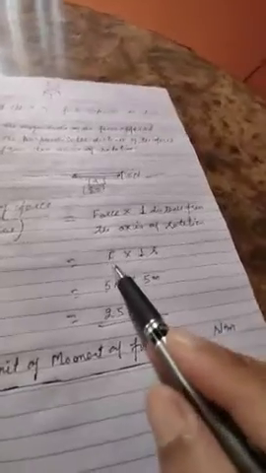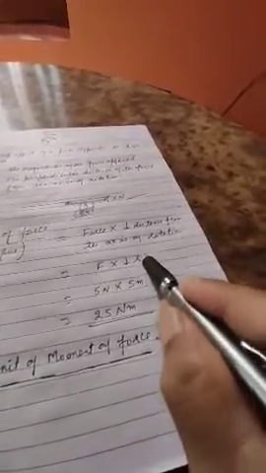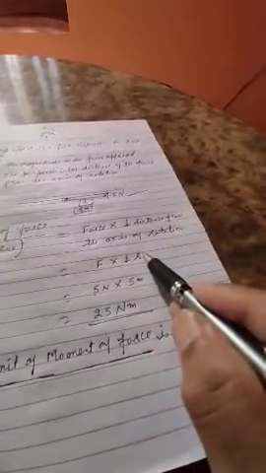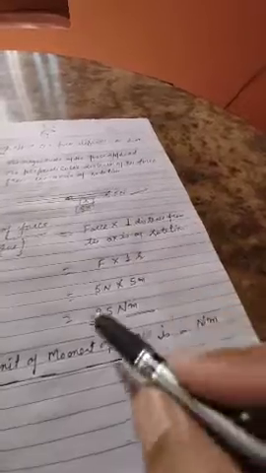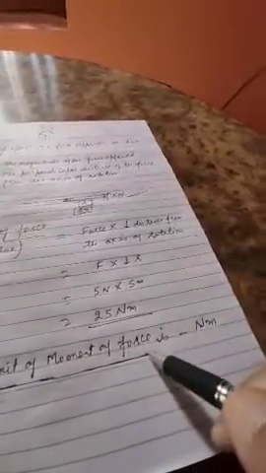N is the SI unit of force and m is the SI unit of distance, that is meter. So Newton meter is the SI unit of moment of force.